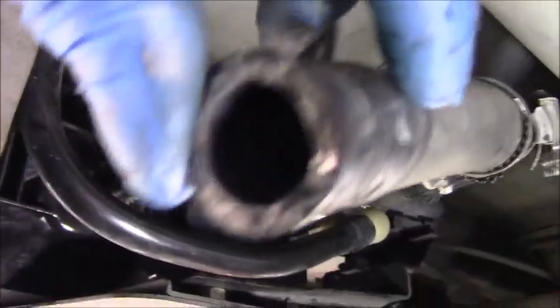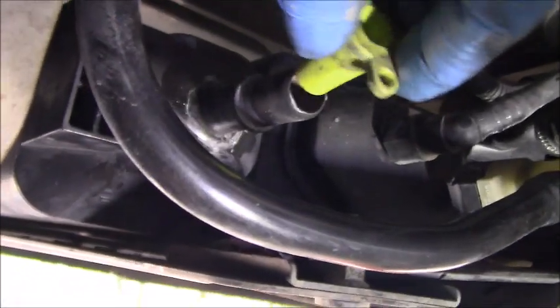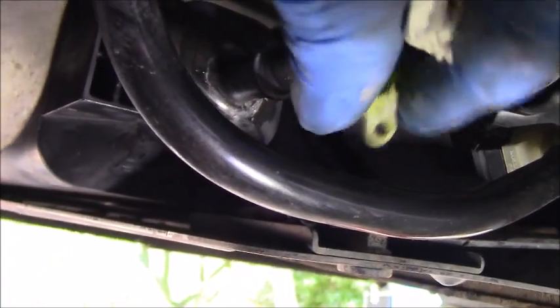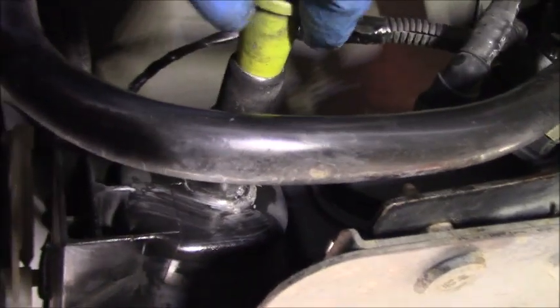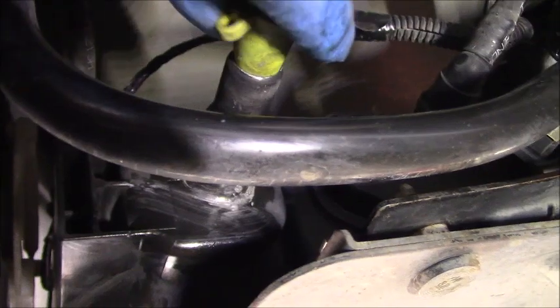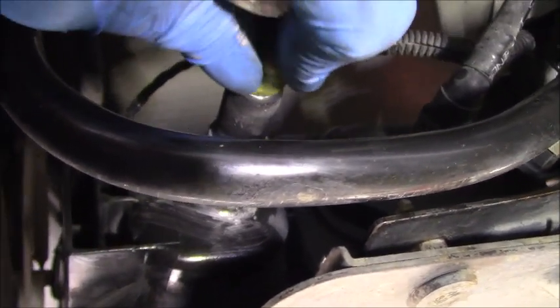Okay guys, these hoses I already disconnected, as you can see right there. I can close this hose by using the plug. Yeah, it's hard for me with only one hand. Yeah, like that.